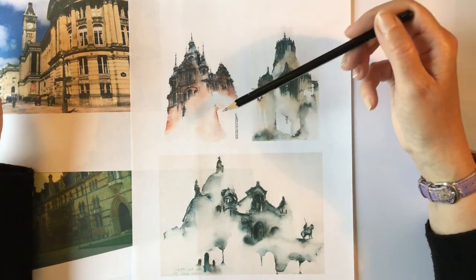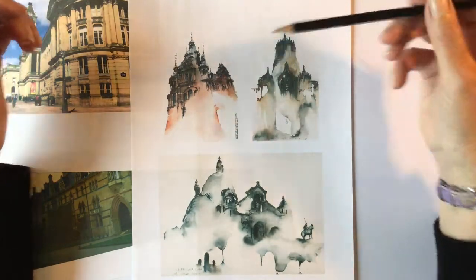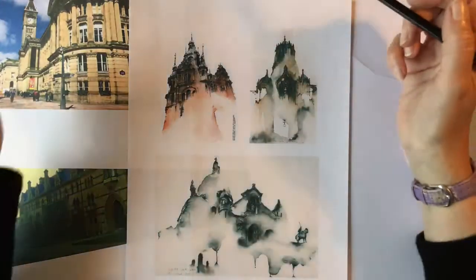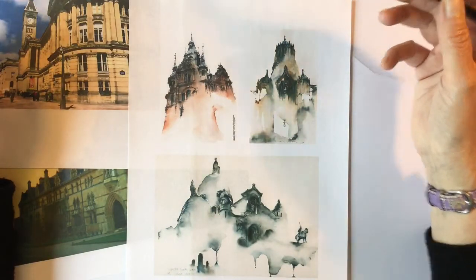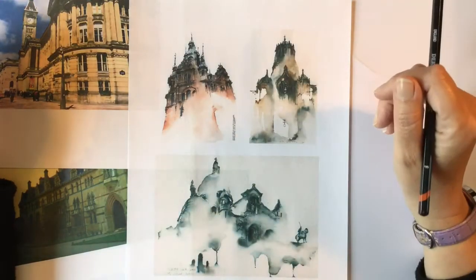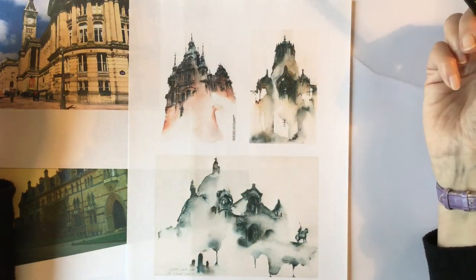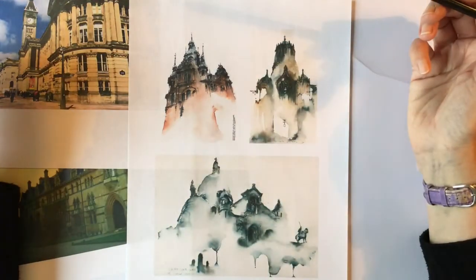These are quite large. Don't be fooled, they're quite small on my piece of paper. They're usually really large, half a metre tall or wide. That gives her lots of room to move a paintbrush and play with the watercolours and get those lovely mixed colours that bleed into each other.